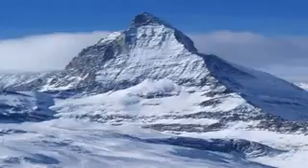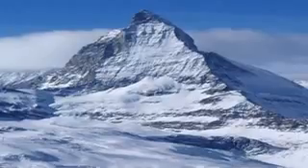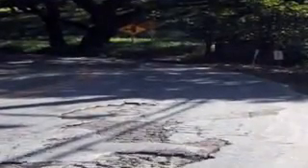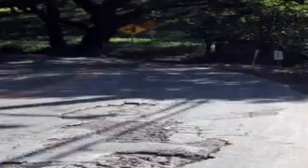Notice how pointed and how jagged that mountain looks. That all formed because of erosion due to ice wedging. And if you take a look at the bottom picture here, there's this big pothole in the middle of the road. This pothole formed because of ice wedging. So just because we don't live in the mountains near glaciers doesn't mean we're not affected by ice wedging.